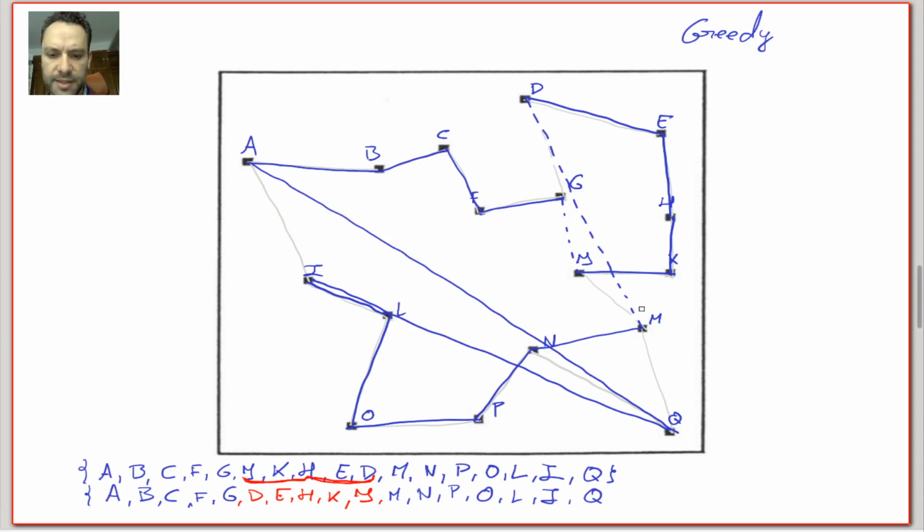And the new edges are G to D, which is this one, and J to M, which is this one.